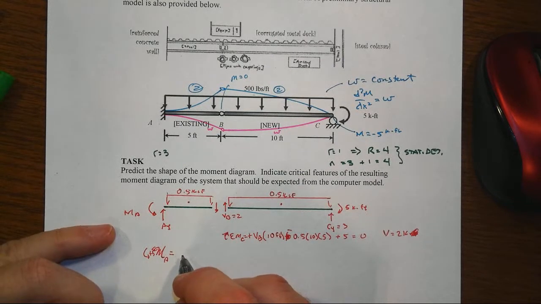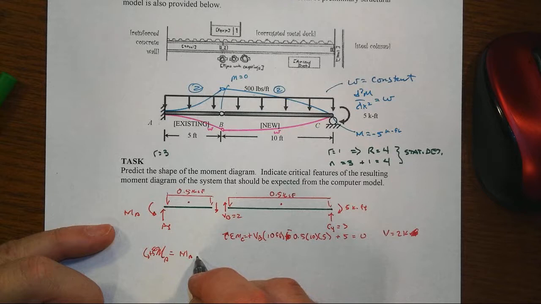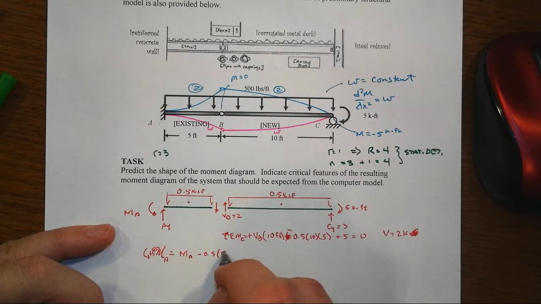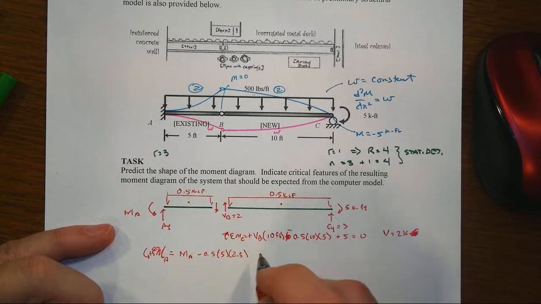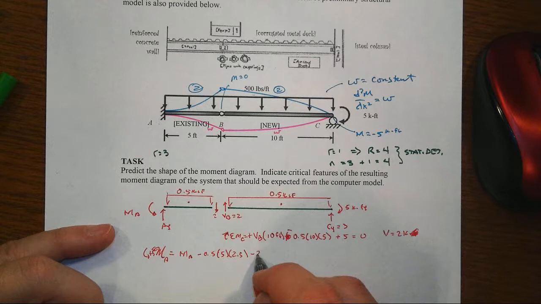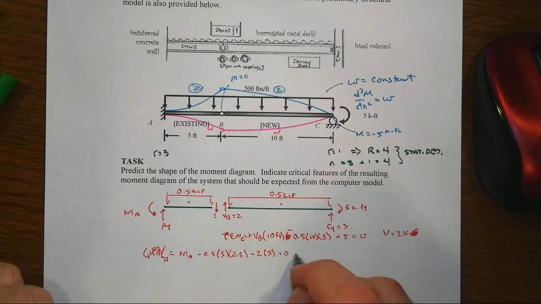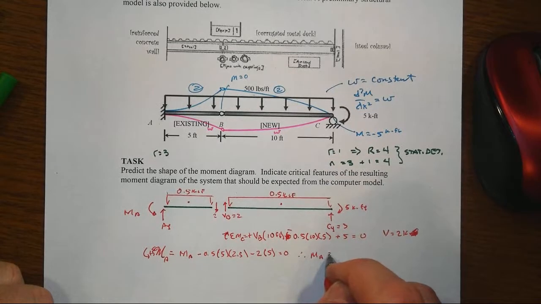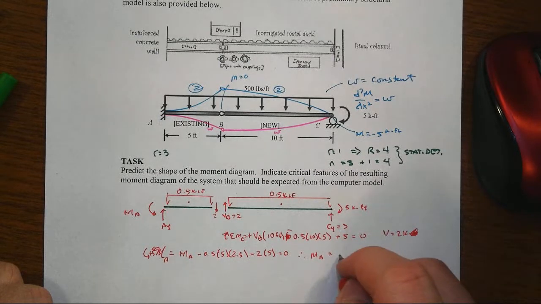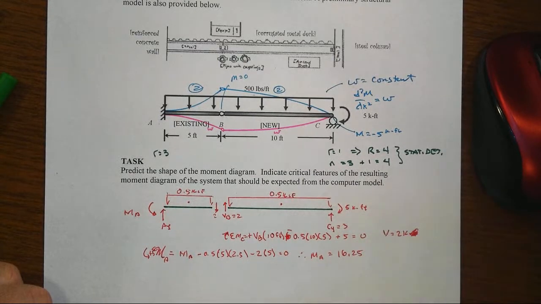and we'll get M sub A itself minus 0.5 times 5 times the moment arm of 2.5, and then minus the now 2 kips times this moment arm of 5 feet, set it equal to 0, and therefore find out that MA is acting, well, that's 10, that's a half of 12.5, that's going to be 16.25, I think.